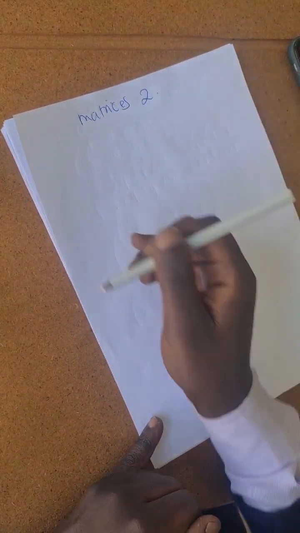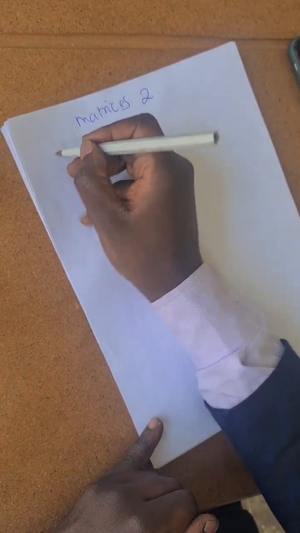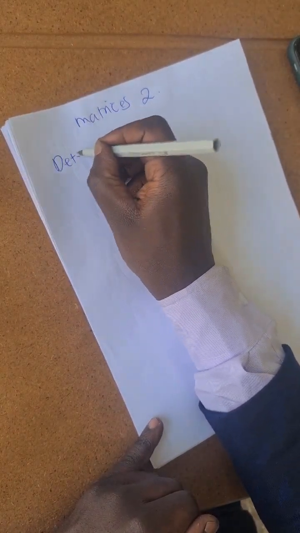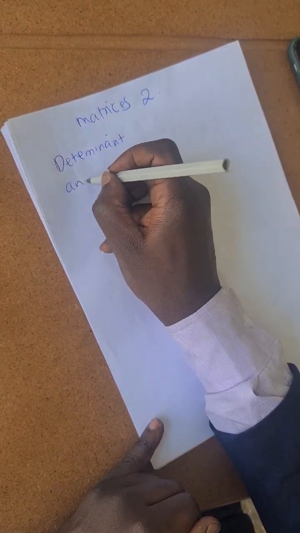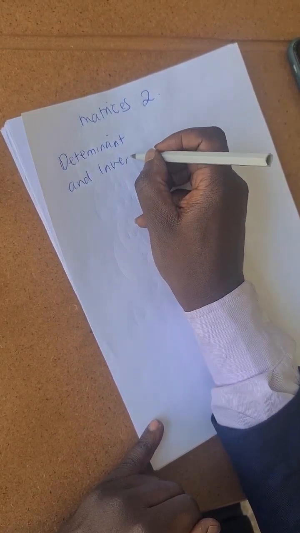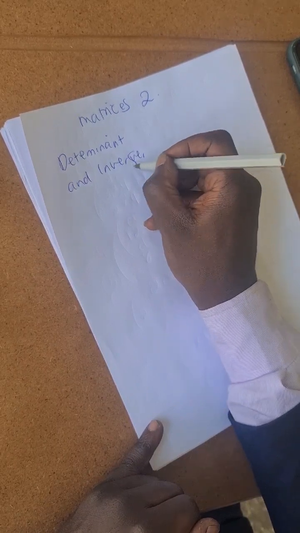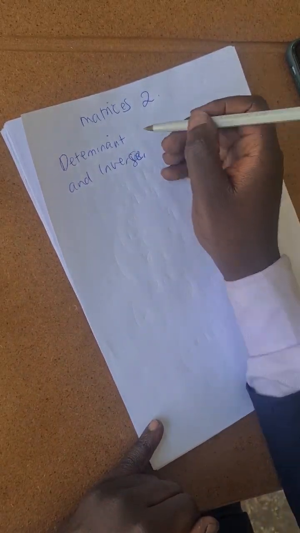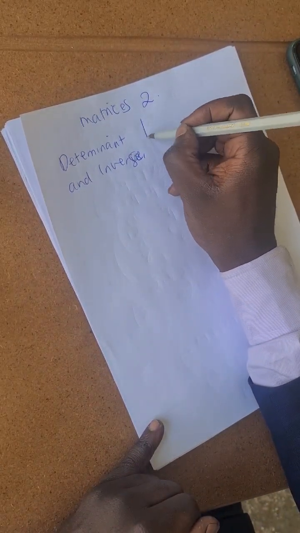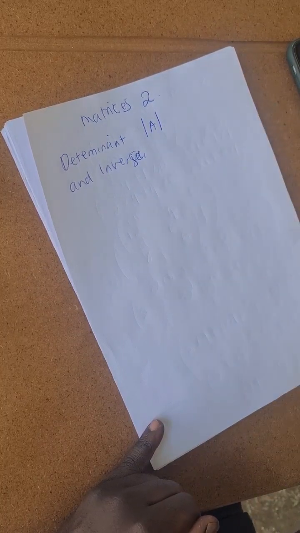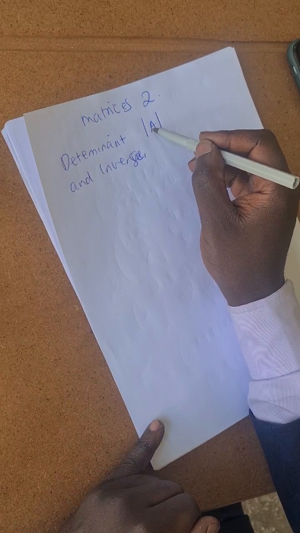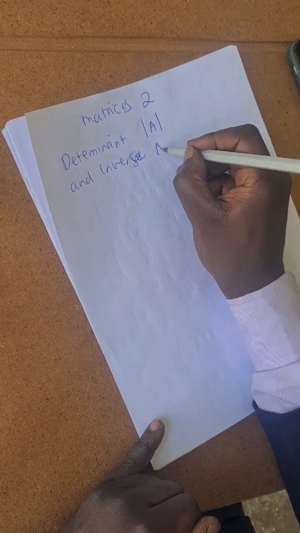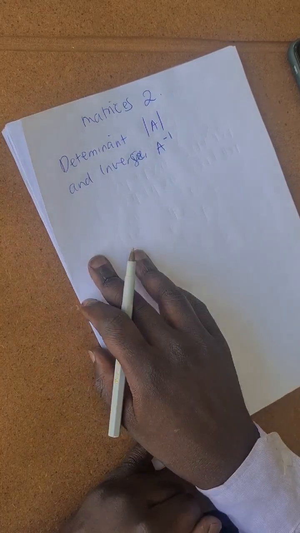Matrices 2 has things that we call determinant and inverse. Determinant here is given in this form. If we're doing matrices, this modulus here is a determinant, right? And then inverse is A to the power minus 1, something like that.